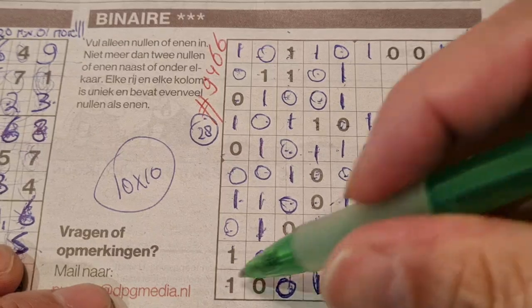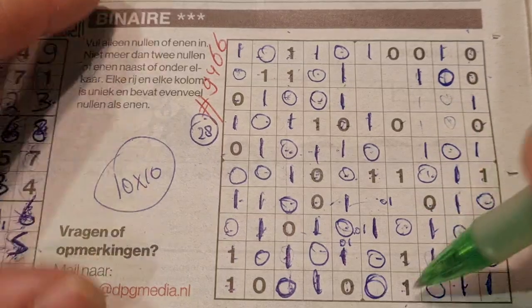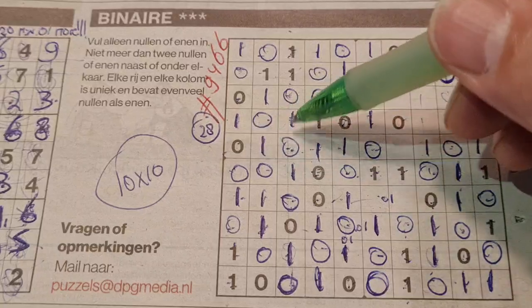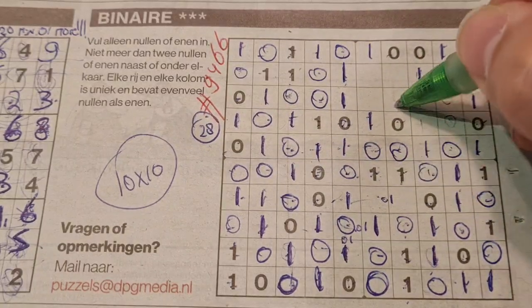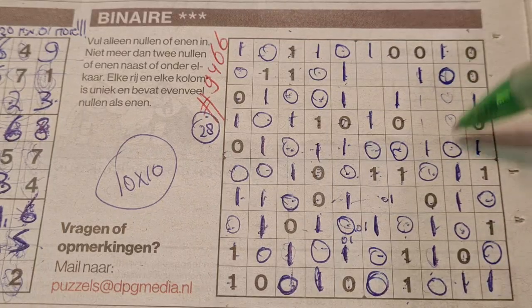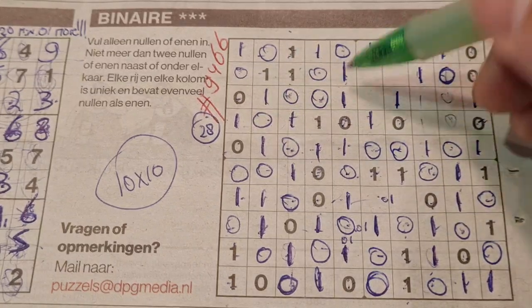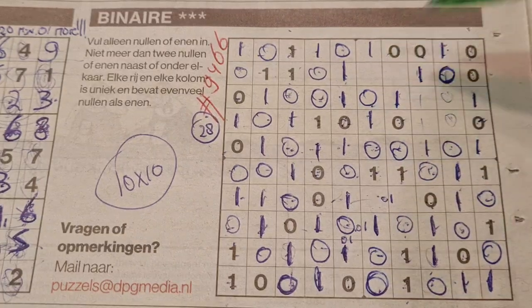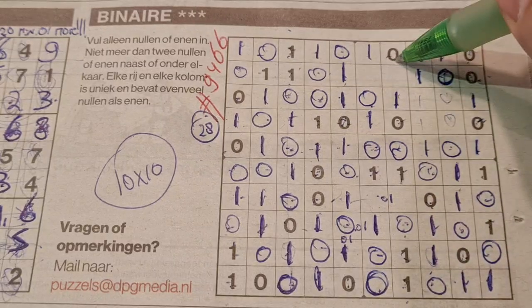1, 2, 3, 4, 5 ones. So the rest are O's. 1, 2, 3, 4, 5 ones. So the rest are O's. Double O's, here one, there one. 1, 2, 3, 4. Between the ones comes an O. 1, 2, 3, 4.